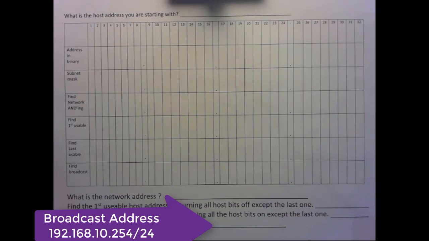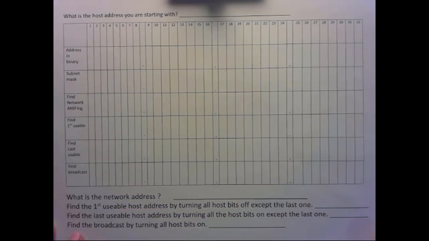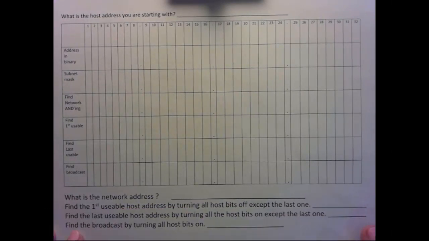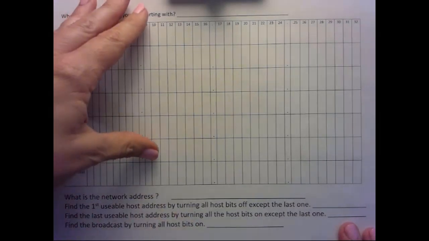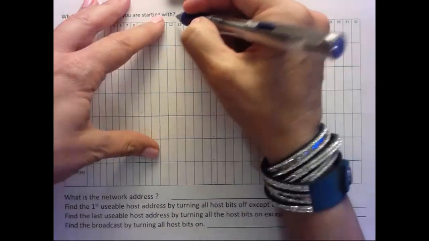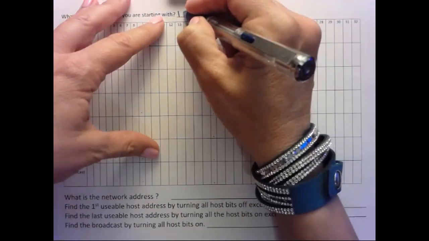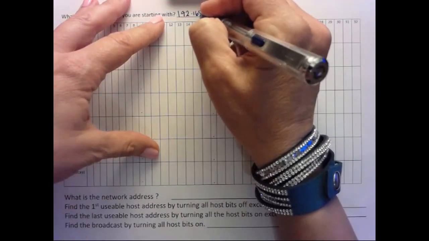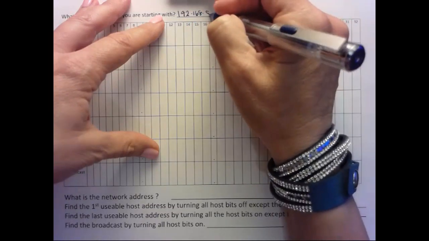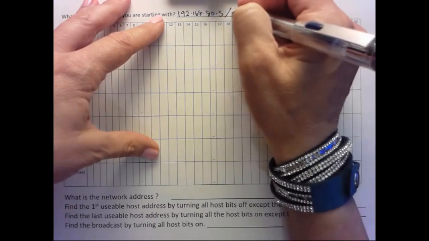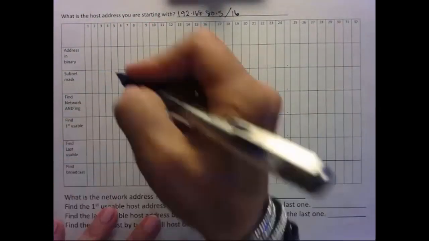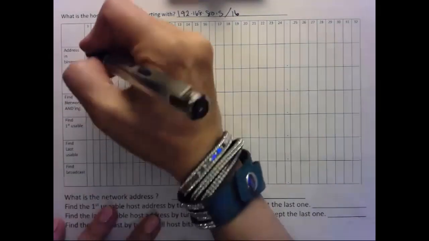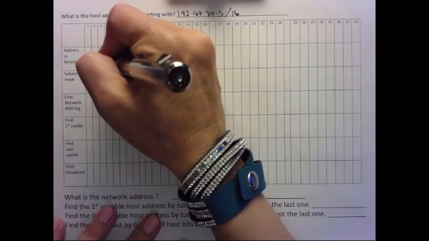Okay? Let's do another one. All right, let's do another example, and this time I'm going to do an example with an IPv4 address, and we'll find the network and everything. So we're going to do a 192.168.80.5, and we'll do a /16. All right, so we're going to do 192. Let's convert that into binary, right?